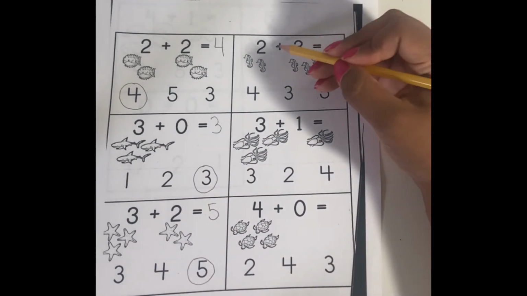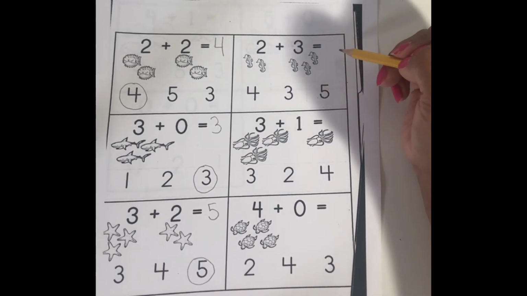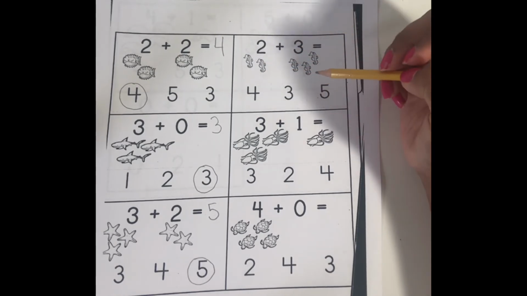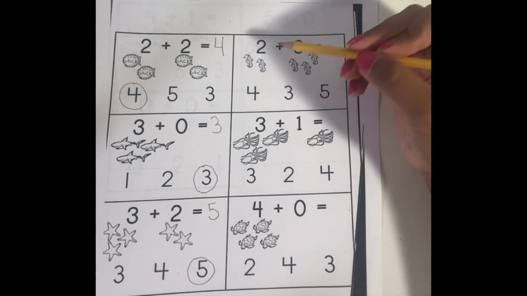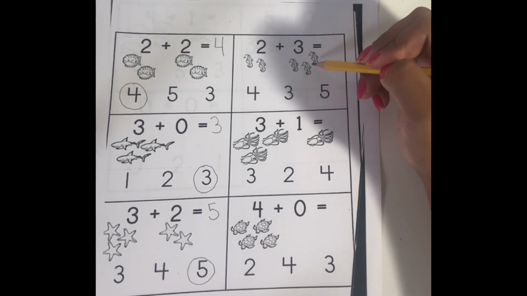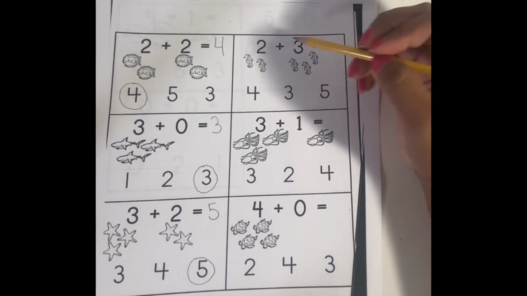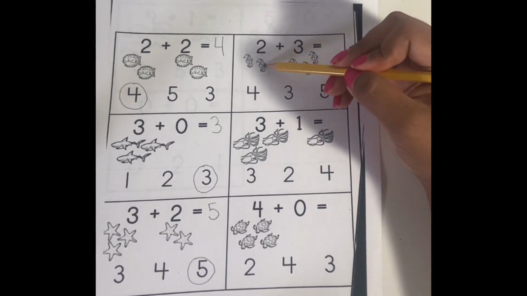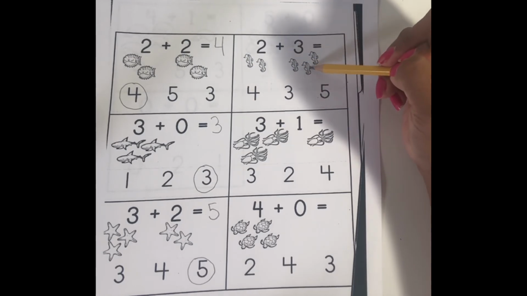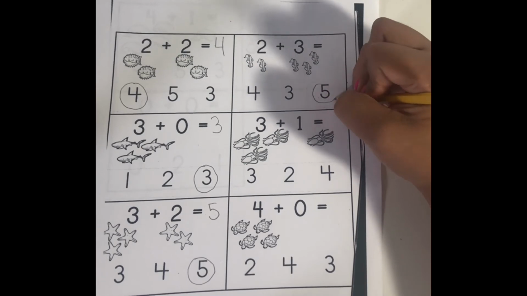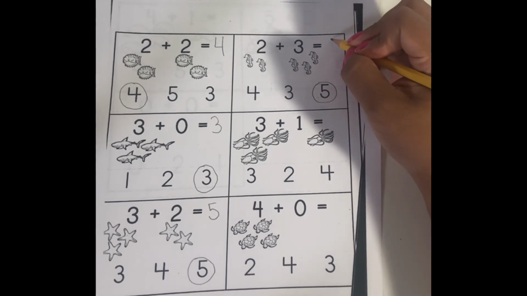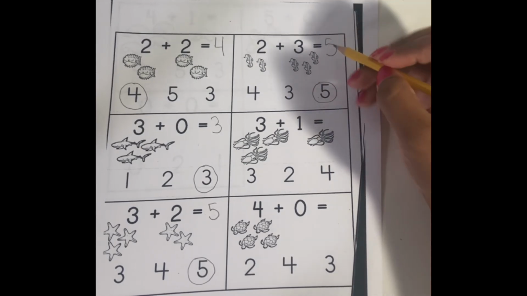Okay, so now we have 2 plus 3 equals, they didn't give us the answer, so let's go ahead and count how many seahorses did they give us. 1, 2 on this side, and 1, 2, 3 on the other side. So let's see how many we have all together. 1, 2, 3, 4, 5. Let's go ahead and circle number 5 and write it in the top. Hey, just like this one.